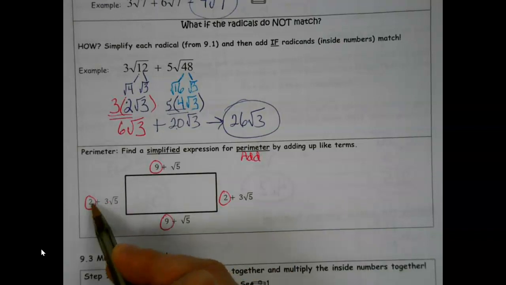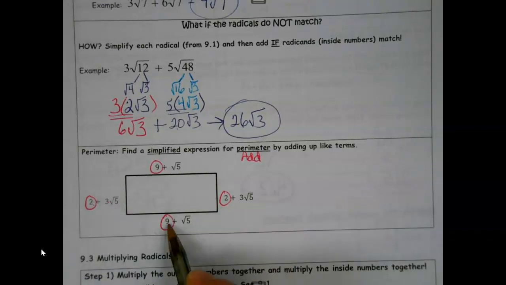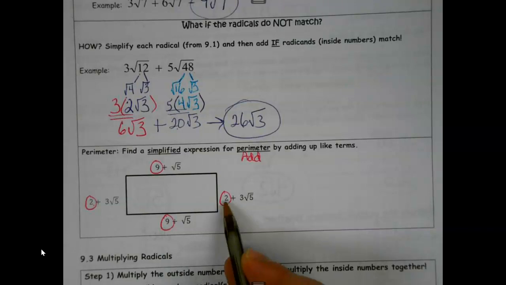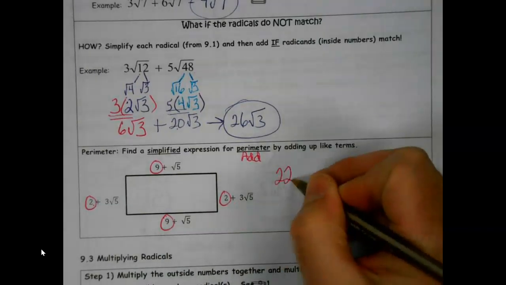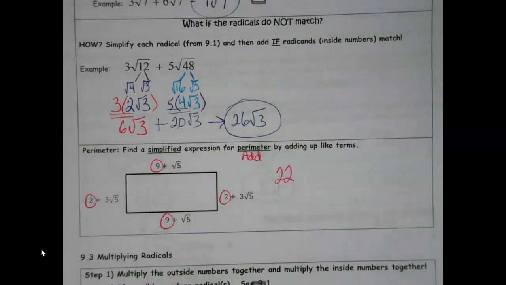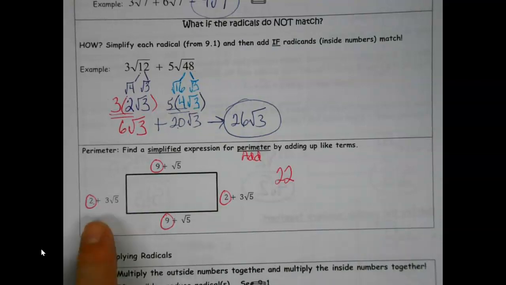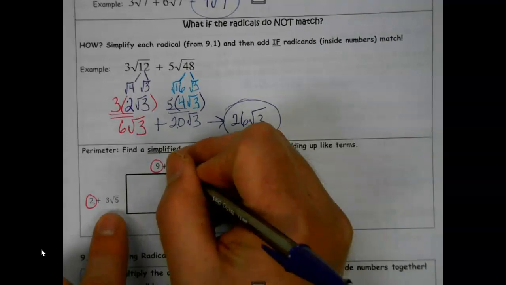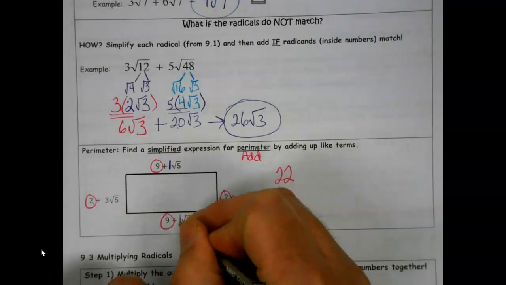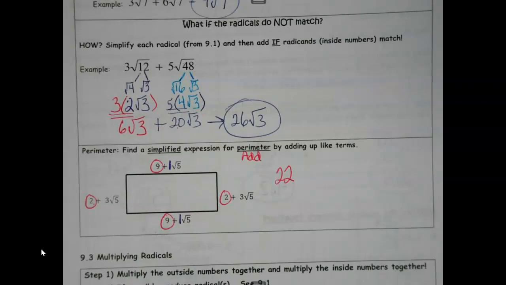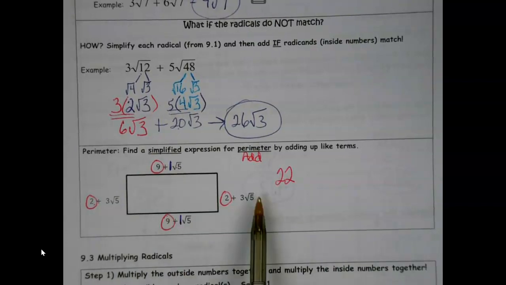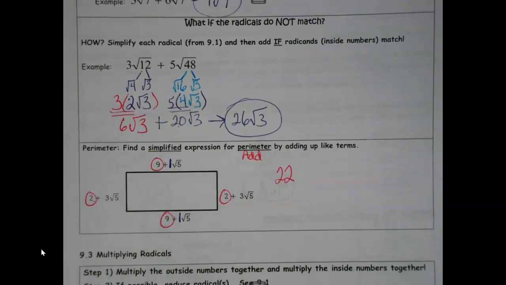Nine plus 2 is 11. Plus 9 is 20. Plus 2 is 22. Just like it is with a variable, all these square root of 5s, if there's not a number in front, we assume there's a 1. So, they're all square root of 5. So just like if these were all x's, I can add them together.